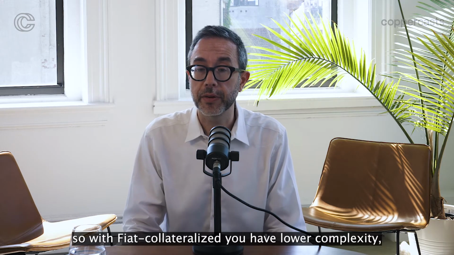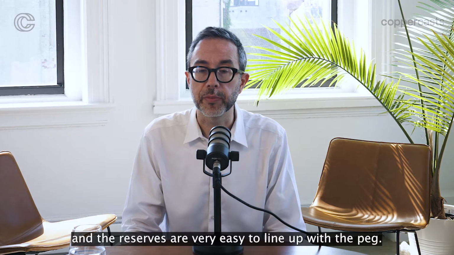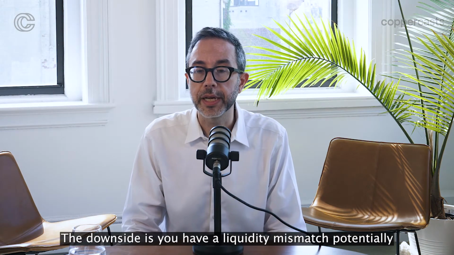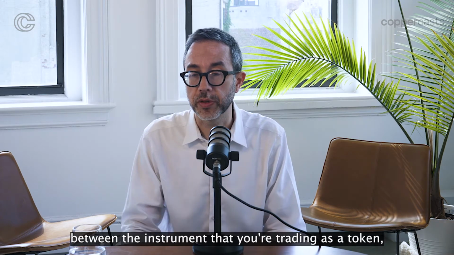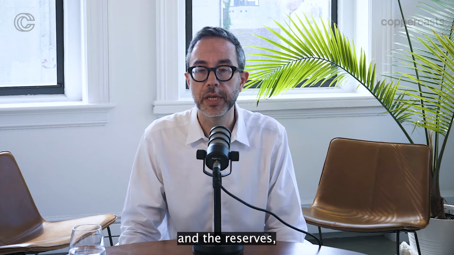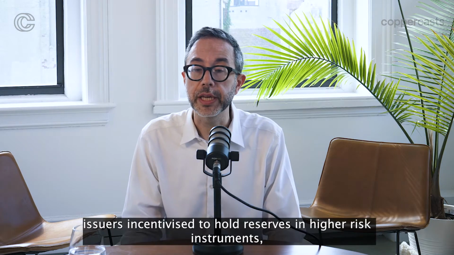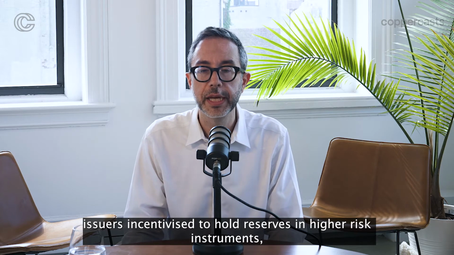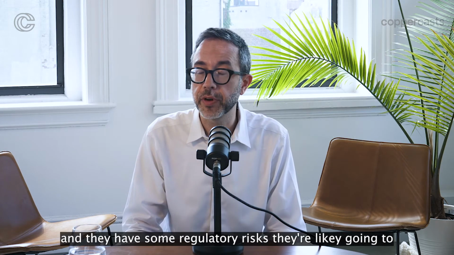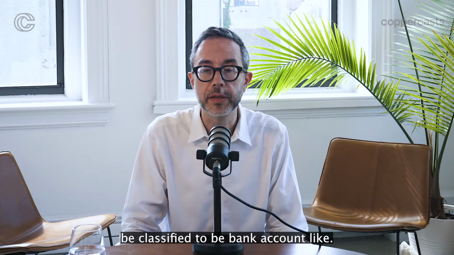So with fiat collateralized, you have lower complexity and the reserves are very easy to line up with the peg. The downside is you have a liquidity mismatch potentially between the instrument that you're trading as a token and the reserves. The incentives are somewhat dangerous in terms of the issuer is incentivized to hold reserves in higher risk instruments, and they have some regulatory risk. They're likely going to be classified to be bank account-like.